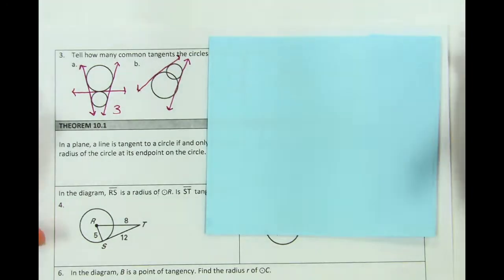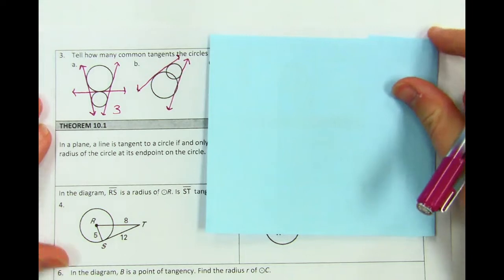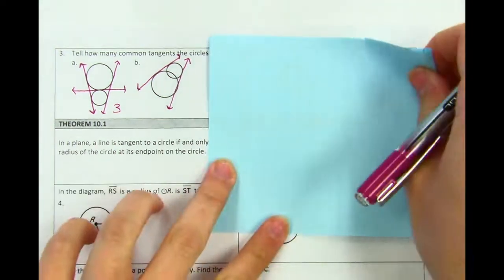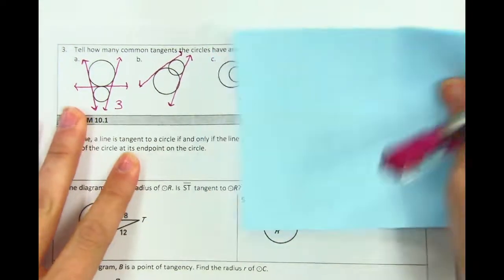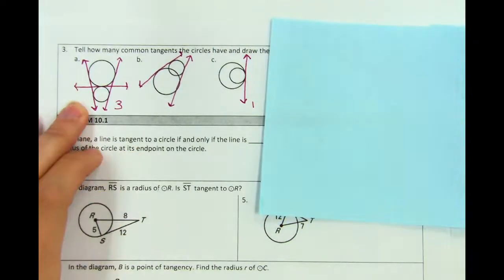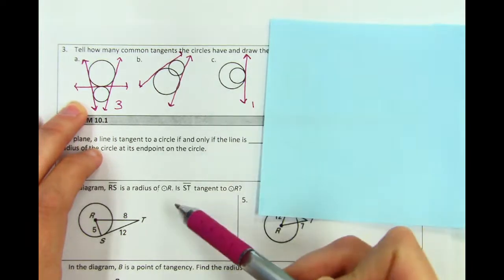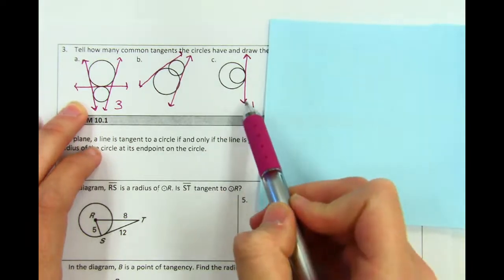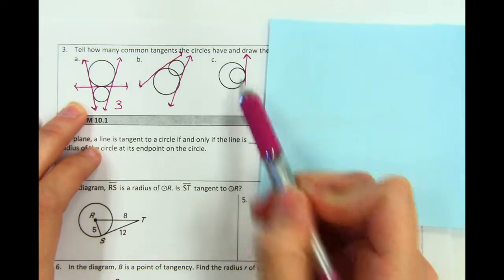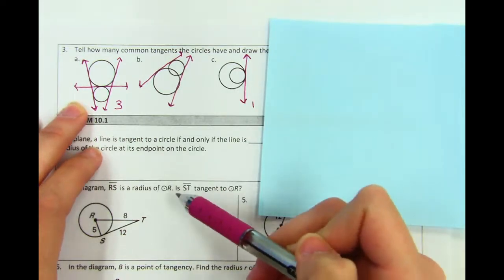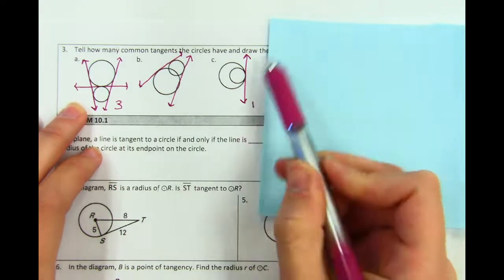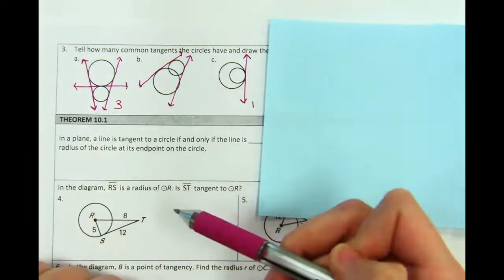Okay, so now you should have finished doing these 3 on your own, so let's go over them. C, I found one common tangent. These are tangent circles. They intersect at one point, and so there is one common tangent through there. Any other line would either intersect at no points or at 2 points.